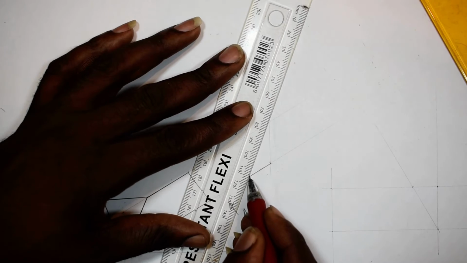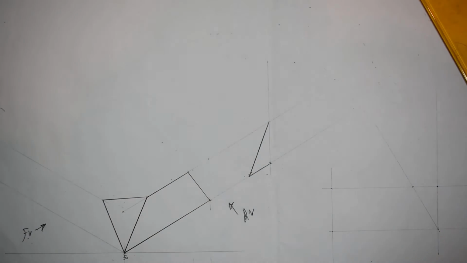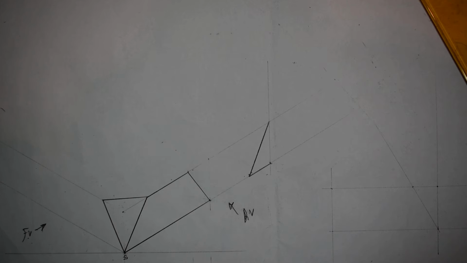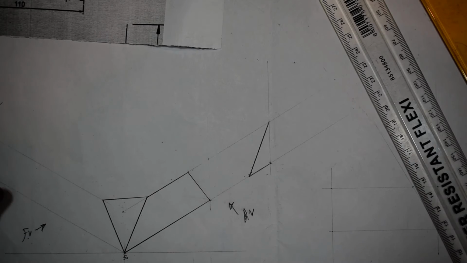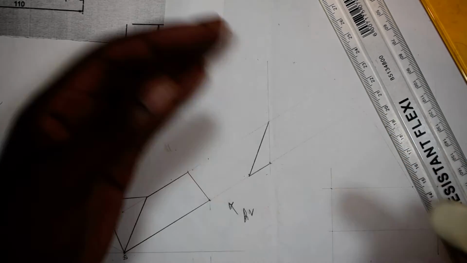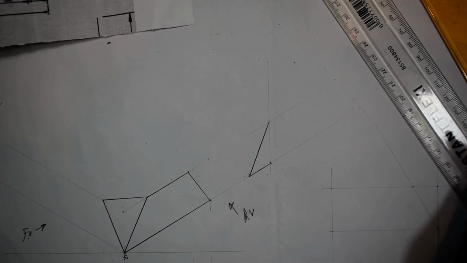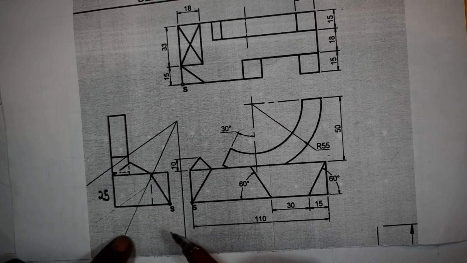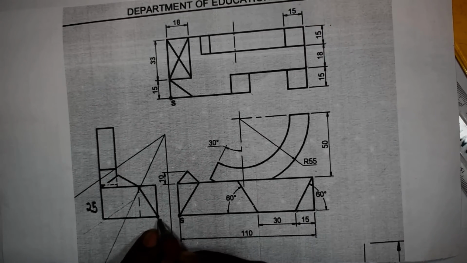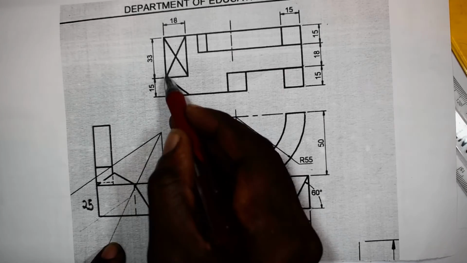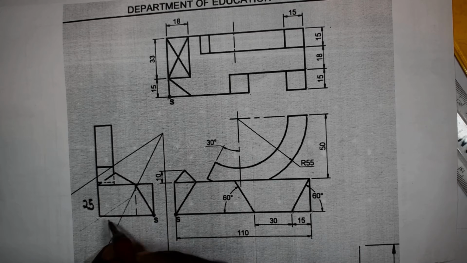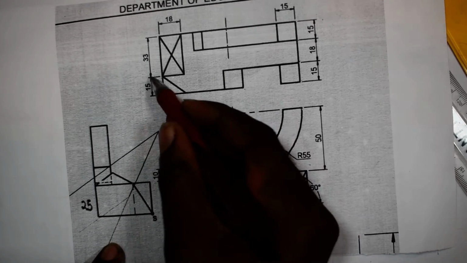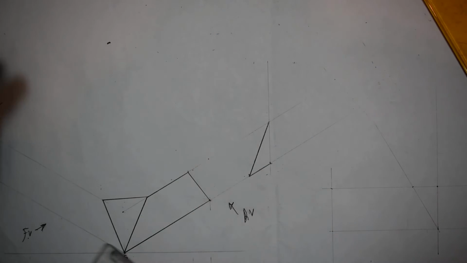So you simply take a 30mm ruler, you join 2 points, just like this. Then I can simply erase it just a little bit, so I can now approach my front view. So from point S, from here till here is the 15mm. From where 15 ends, this point is how much? It's 33mm. You get it?